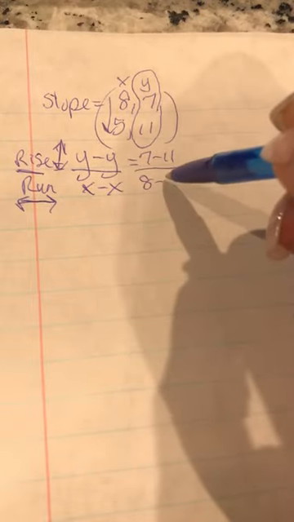So my 2 Y numbers, I have 7 minus 11, and then I have 8 minus 5. Please make sure that you subtract in the same direction. 7 minus 11, 8 minus 5. So don't put 7 minus 11 and 5 minus 8. It matters what direction you're going in.